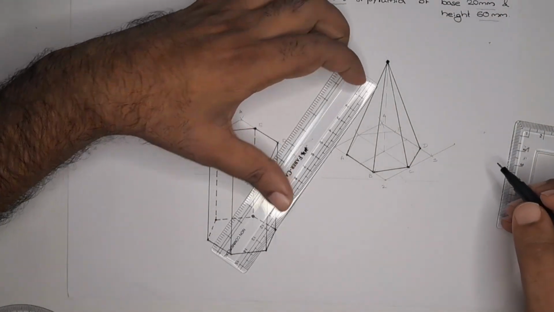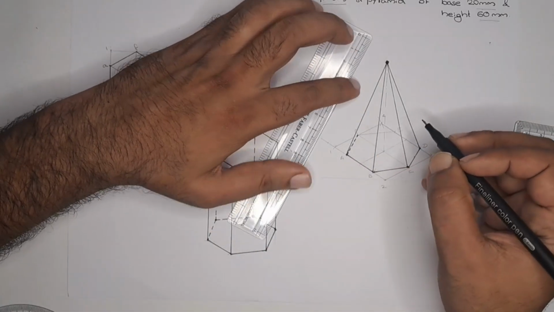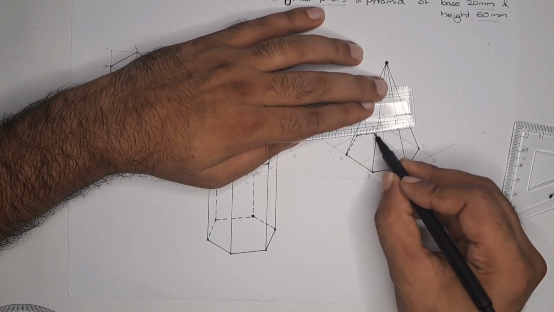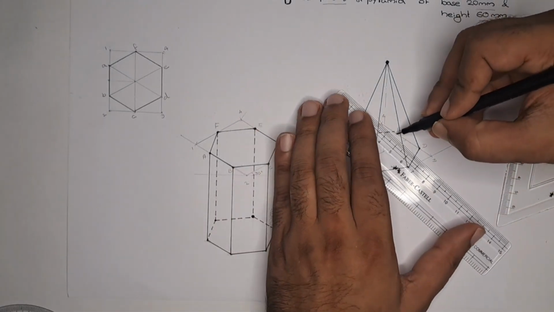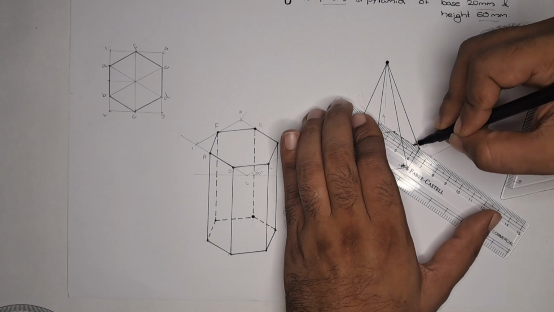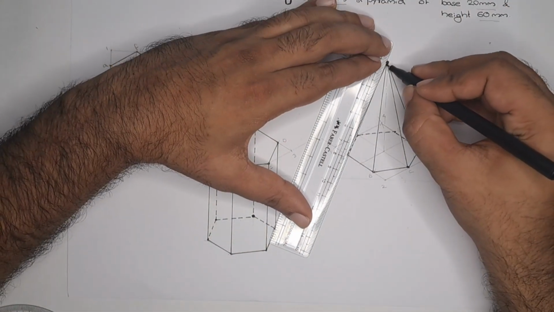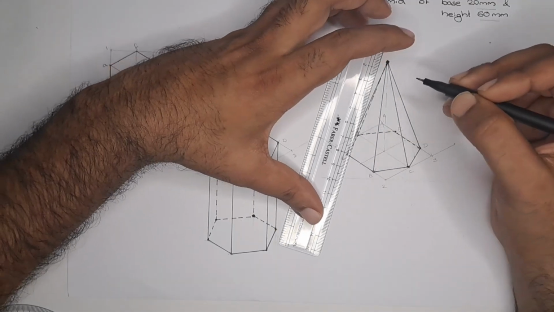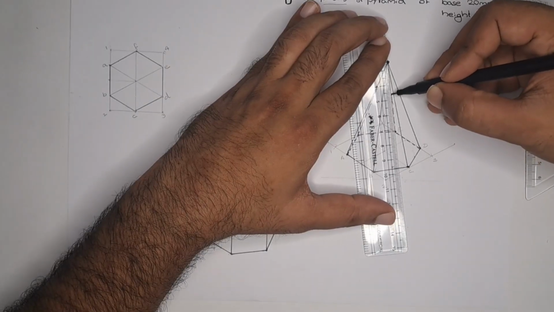And the remaining portion, AF will be hidden, EF will be hidden, and ED also is hidden, and the slant edges from F and the slant edges from E are also hidden.